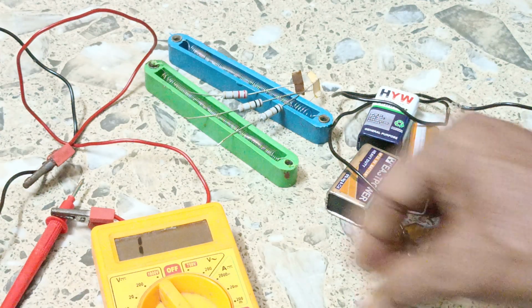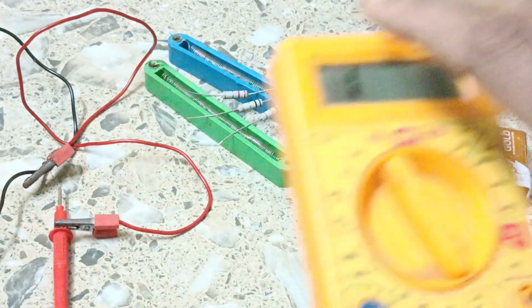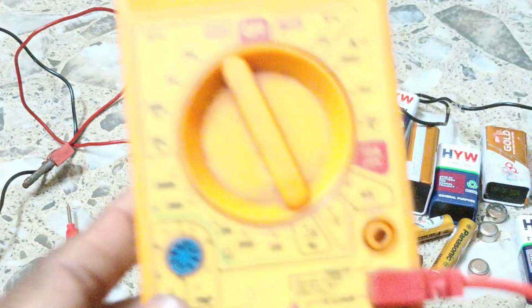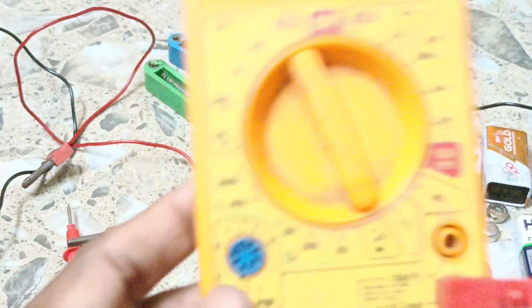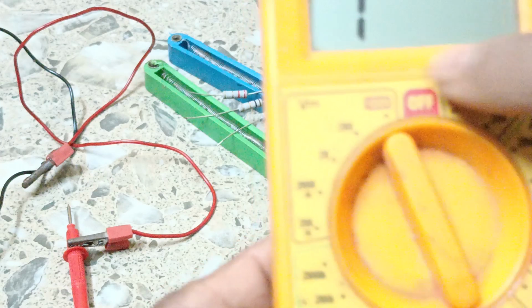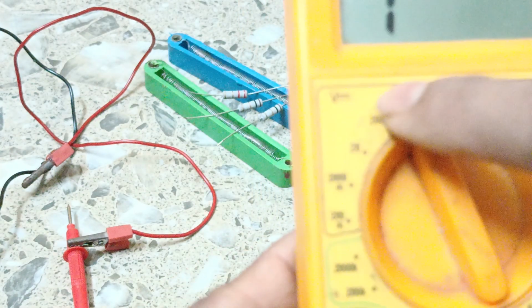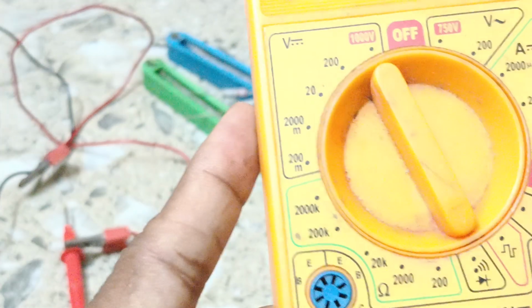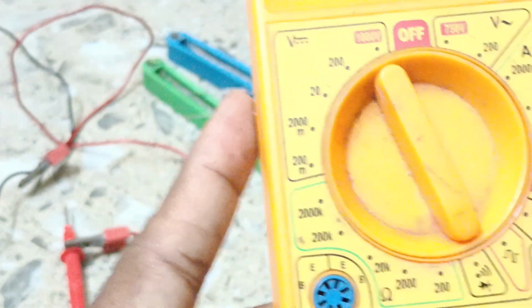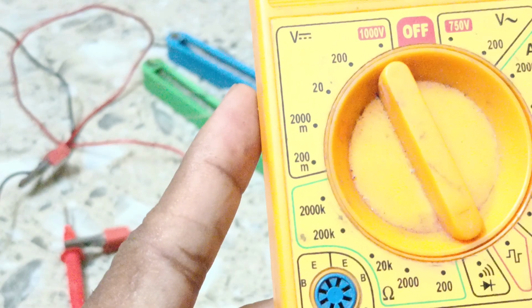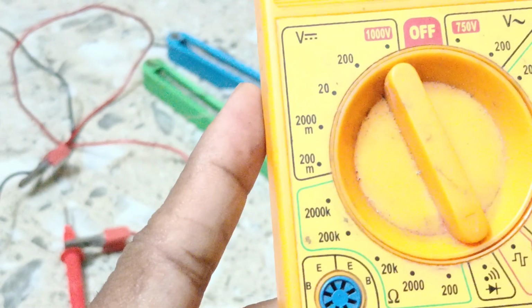Now, remember that in this multimeter, what can we measure? We can measure the AC voltage. I have shown you how to measure the AC voltage. We have measured the DC voltage of various cells, and you can measure the current also. In the next video, I will show you how to measure the current. Remember that for measuring current, you have to put the multimeter in series connection, right?